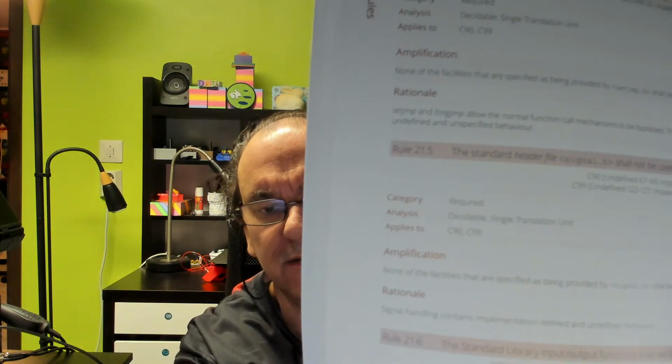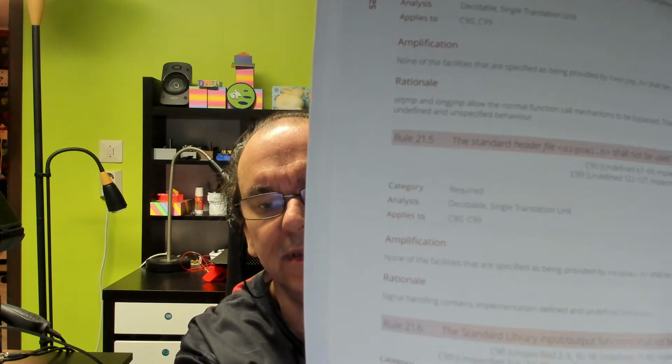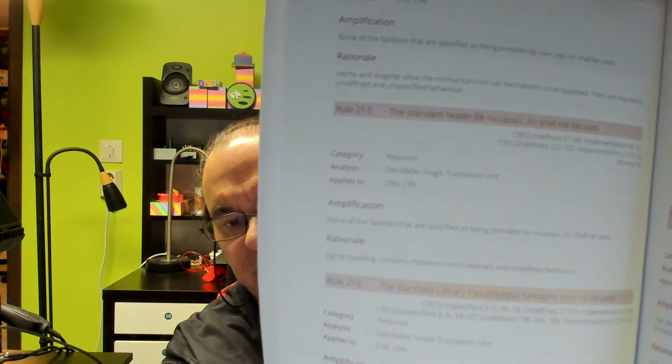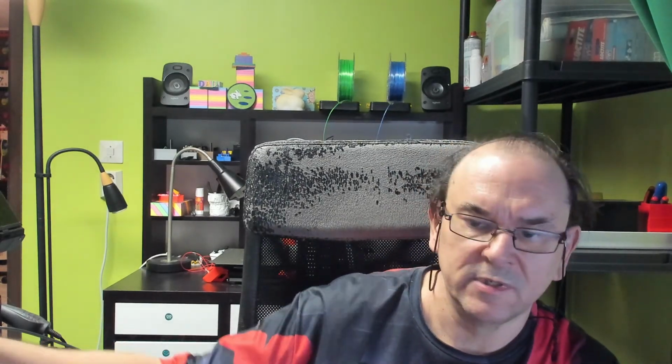So it's got a category, analysis applies to, and then it has an amplification. It actually explains about it, and then the nicest point that I think they have is the rationale. Usually in some rule books they just tell you that you have to follow this rule, and then you say, okay, why should I follow that rule? And it says, oh, you just need to follow that rule. But in this book, it actually gives an explanation as to why you should follow the rule. I mean, what's the rationale? Why should you bother?